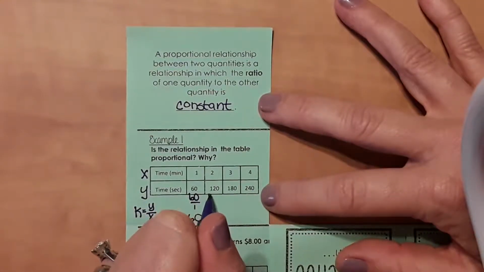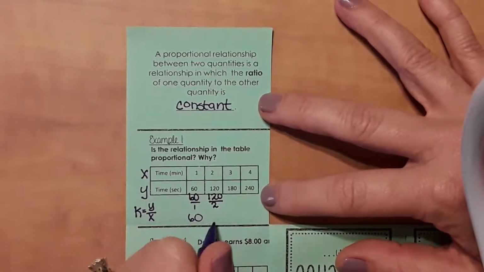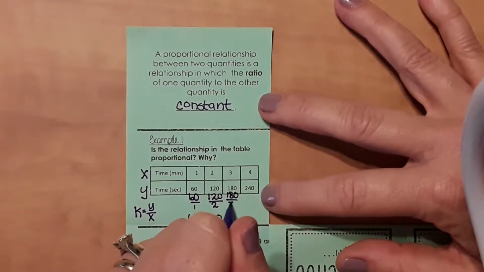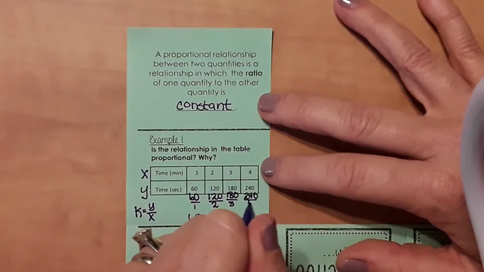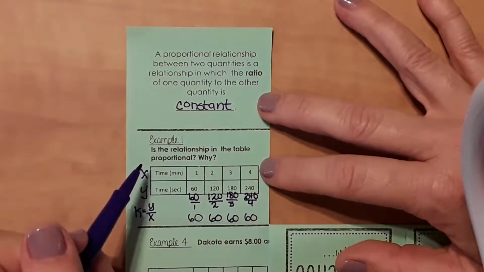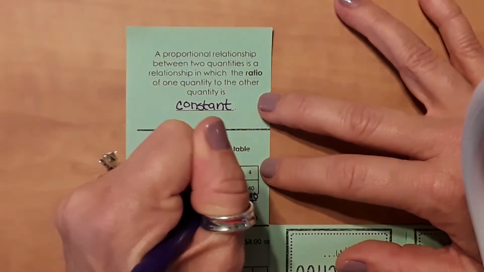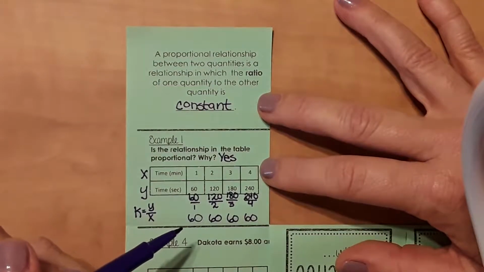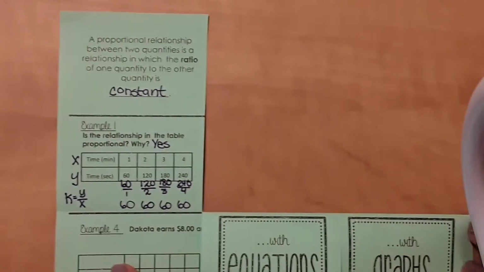The next column, 120 over 2. 120 divided by 2 is 60. The next, 180 over 3, which is 60, and 240 over 4, which is 60. Is the relationship in the table proportional? Yes, because we have a constant of 60 over 1 as a ratio, or just 60. All right? So that is when we talk about tables.